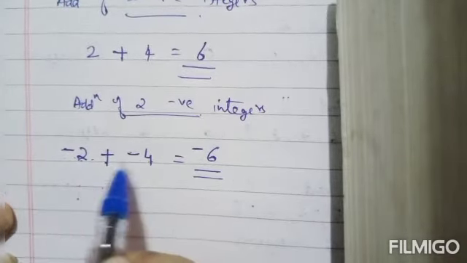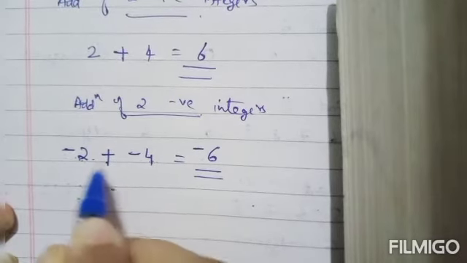Minus 2 plus minus 4. First we add 2 and 4. 2 plus 4 is 6.